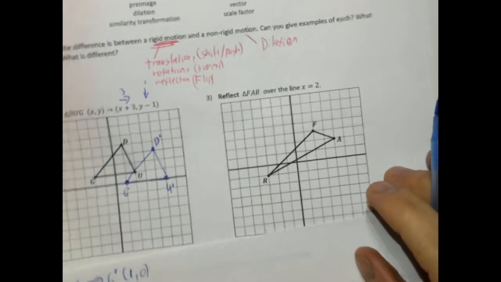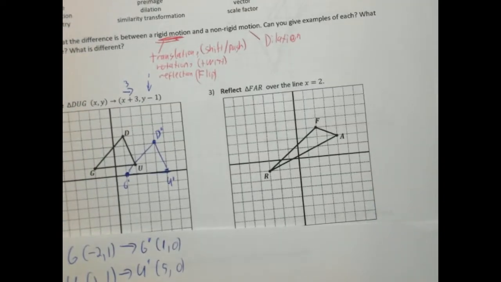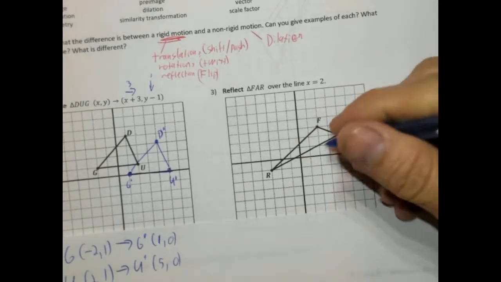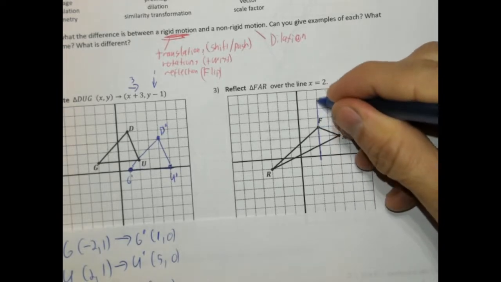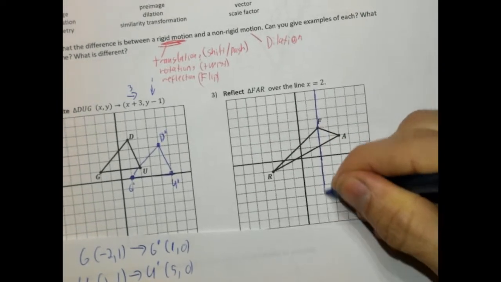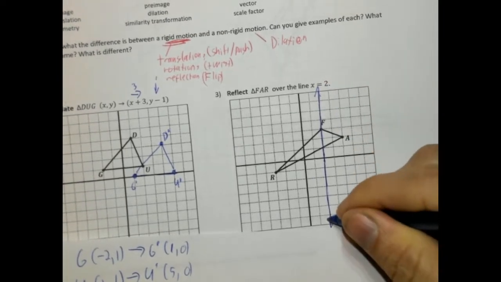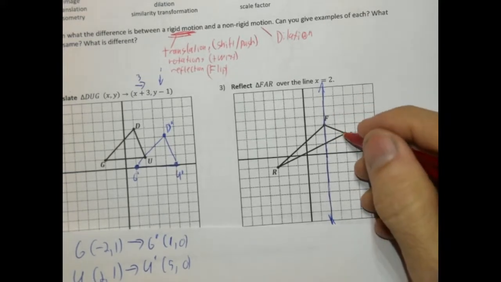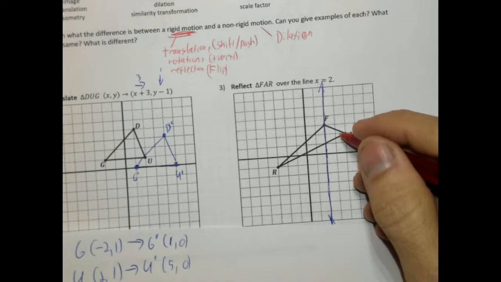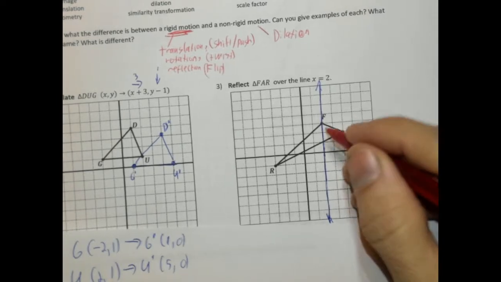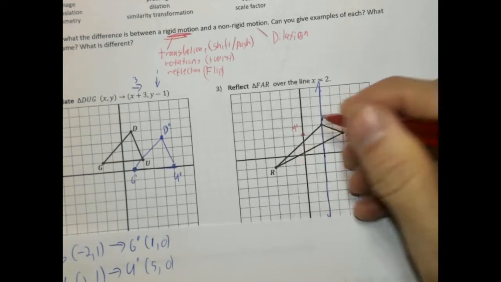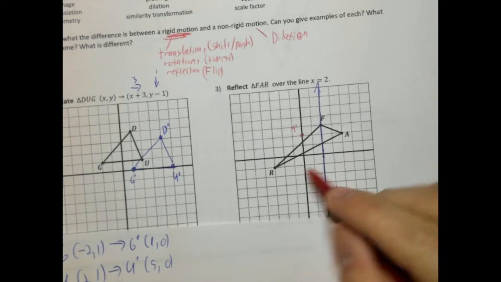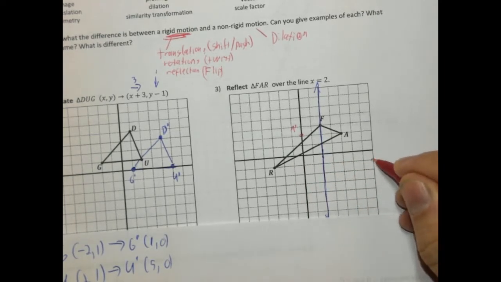Reflect triangle FAR over the line x equals 2. So what we're going to do is draw that line. If x equals 2, that means the x value is not changing, which means it's going to be a vertical line like this. Now there's no reflection rule for this, so what we're going to do is just count the distance from the points to the line of reflection and go the opposite direction and make sure they're equidistant. So A is 2 to the right from here, so A prime is going to be 2 to the left from here. F's already on the line of reflection, so that's not moving. R is 5 away, so we're going to go 5 the other way here. That's R prime.